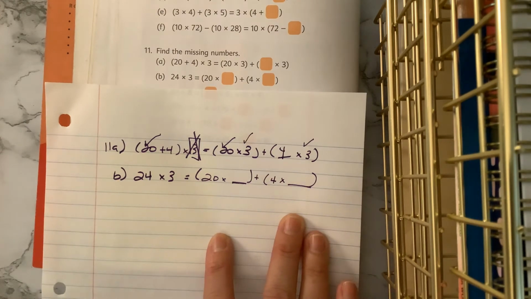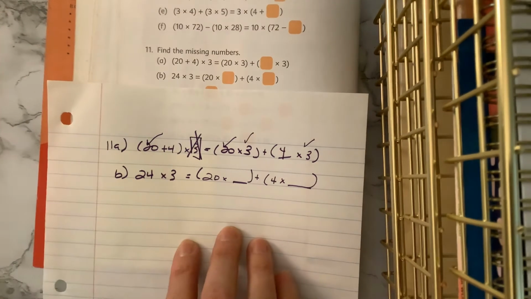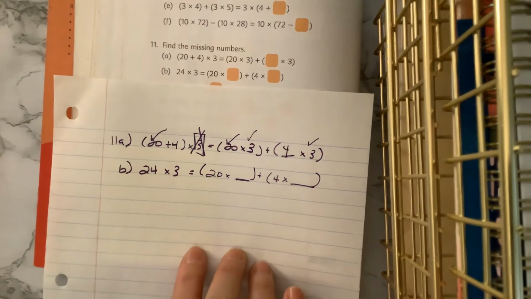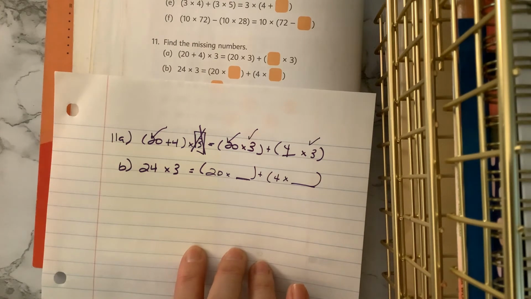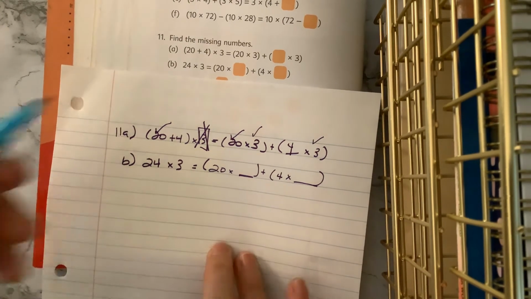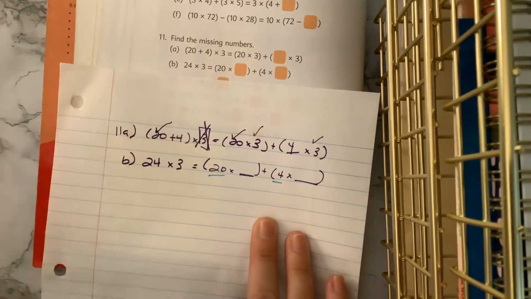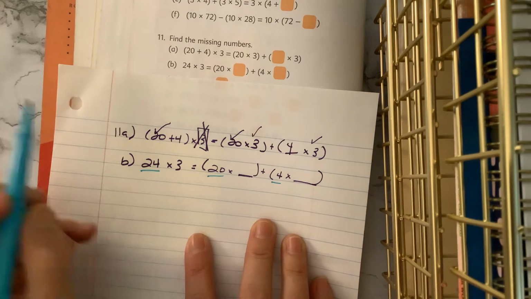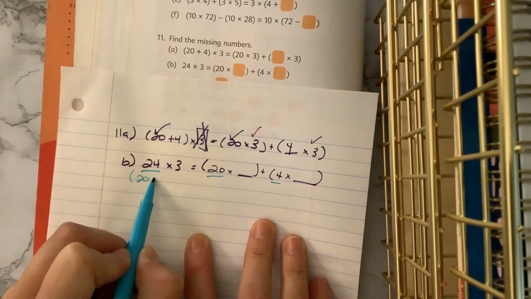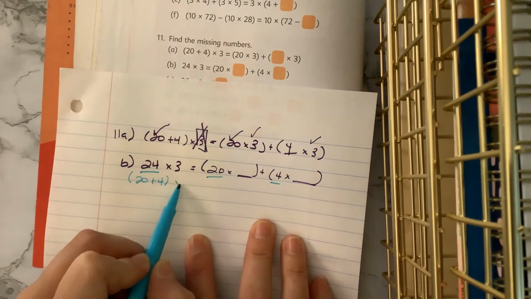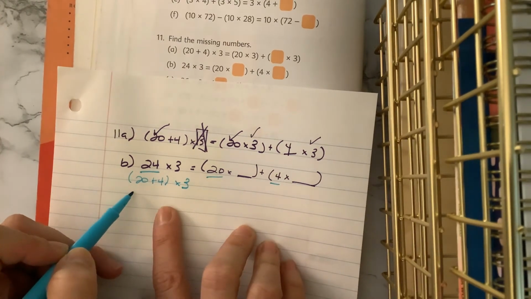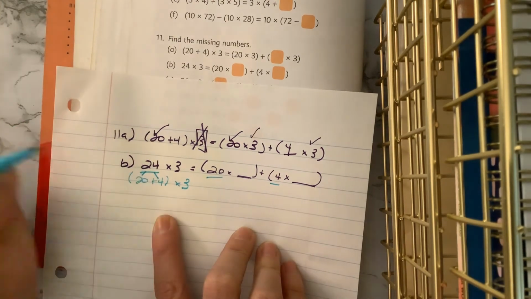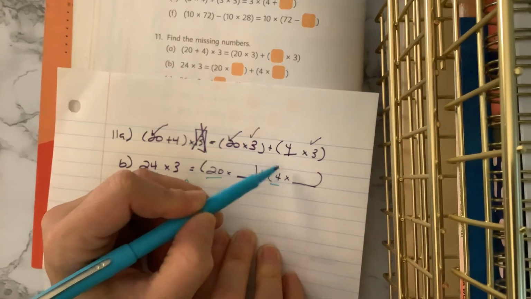All right. So this one, they've made us really have to think kind of hard about this. But here's what we're going to focus on. If we see this 20 and this 4, if we were to put these together, they would equal 24. So another way of writing this would be 20 plus 4 times 3. So they've taken this 24 and broken it out into 20 and 4.